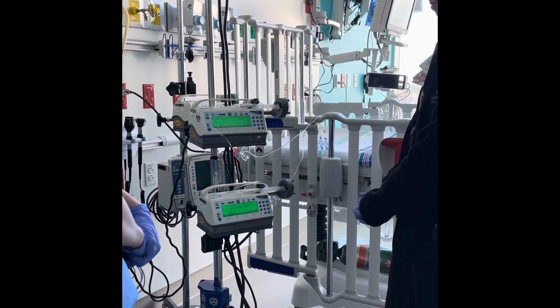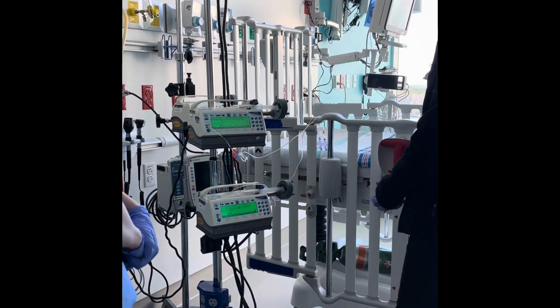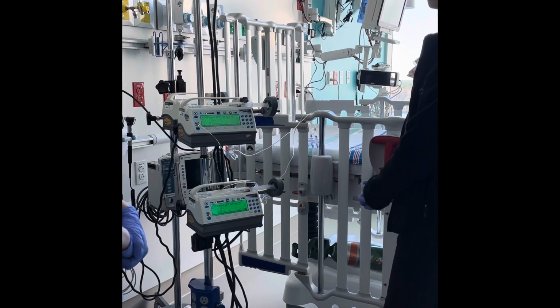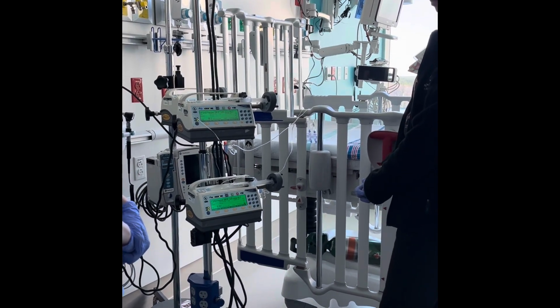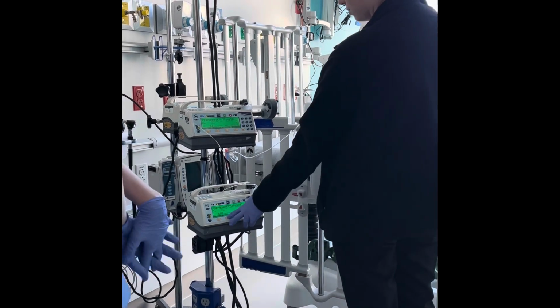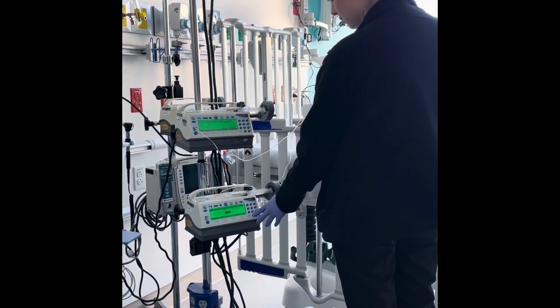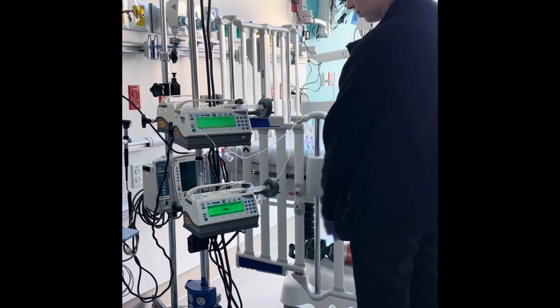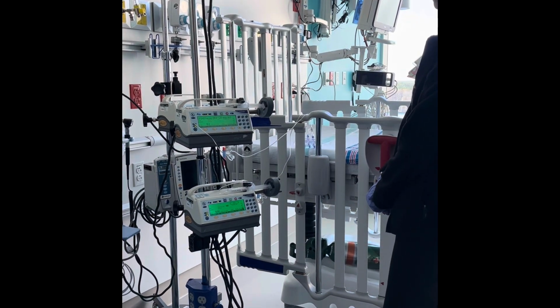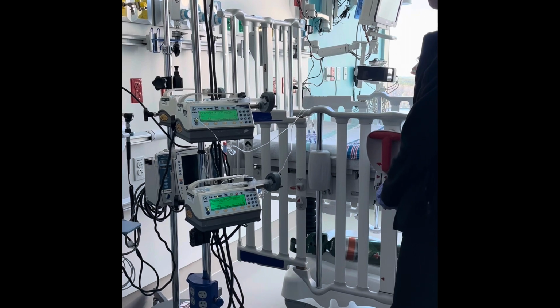During this process, you're monitoring your vital signs and making sure that your blood pressure is not changing by more than 5 to 10 millimeters of mercury. Once your old infusion is completely off, discard your syringe, remove it from the manifold, and make sure that you are labeling your new syringe per policy.